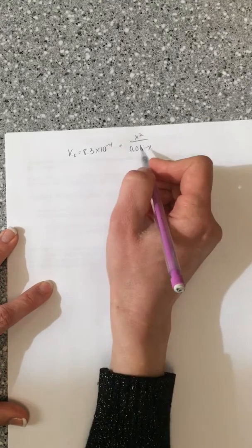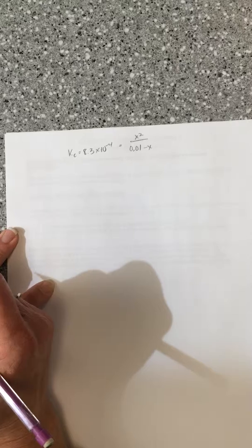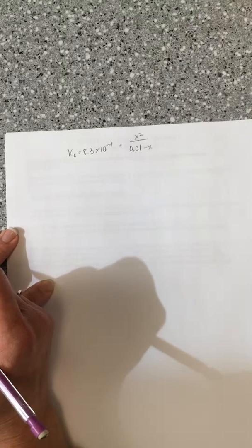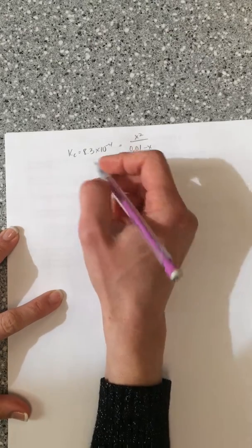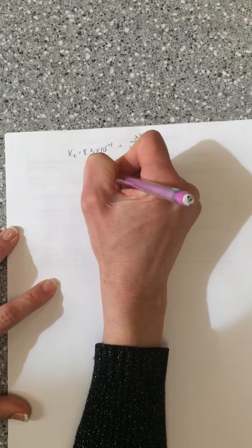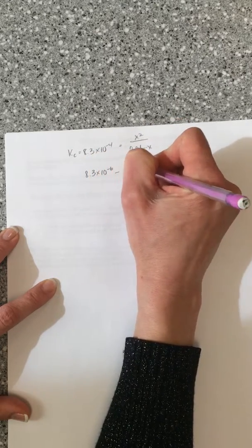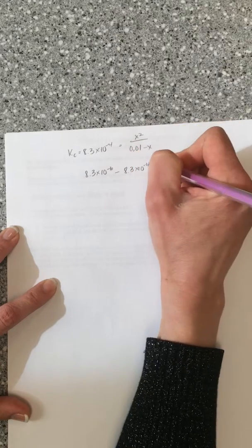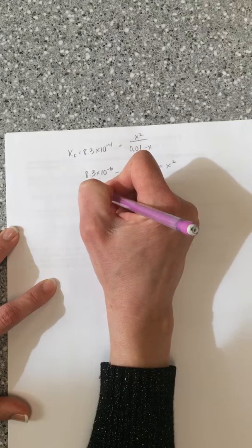And so what we're going to have to do is get this all together, combine like terms, and set this equal to 0. So work on your algebra again if this is something that's not coming straightforward to you. 8.3 times 10 to the minus 6th minus 8.3 times 10 to the minus 4th x is equal to x squared. We need to set this equal to 0.